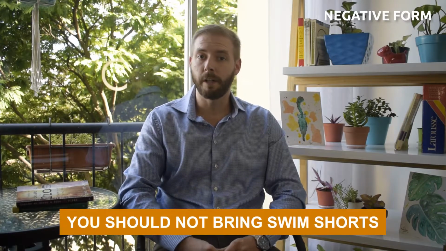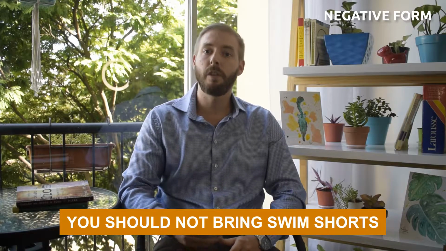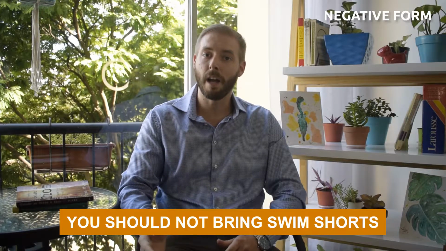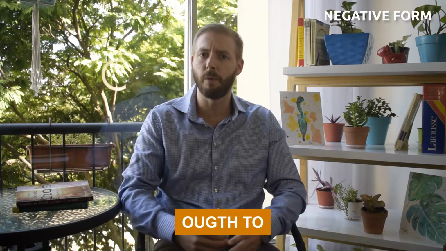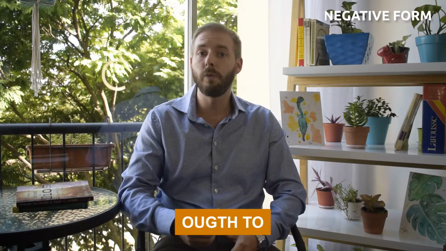Let's take a look at how we can use the negative form of should. Here is our example. You shouldn't bring swim shorts. Notice that when we use the negative, not goes in front of should. What about our example using ought to? Is there a negative form for this? When we use ought to, there is no negative form. You can only use not with should.